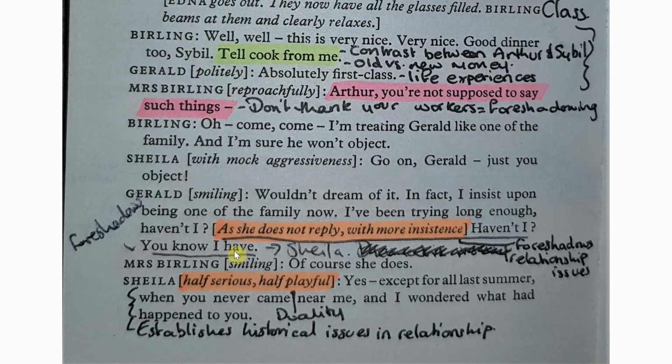You know I have." So this "with more insistence" shows that it's potentially been a struggle for Gerald to persuade Sheila that he is interested in her and her family. But by needing to persuade her that that's the case, there must have been some issue in the past. And we see that issue from Sheila pretty much straight away.